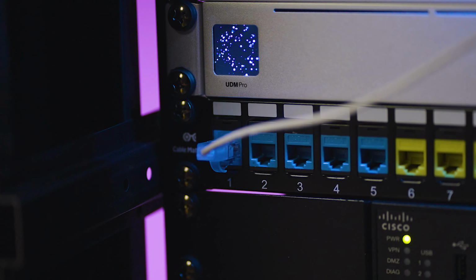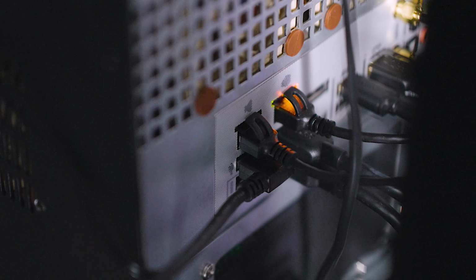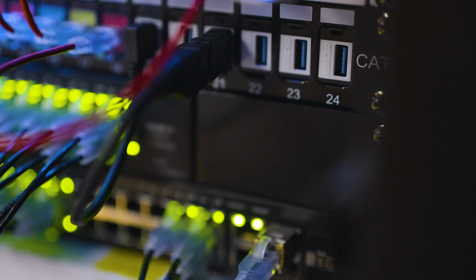I would also like to note that port 2 on the patch panel behind me is simply a Cat6 Ethernet pass-through that connects directly to the back of my Windows 10 PC. Port 24 provides a USB connection that also connects to the back of the PC. This is simply to streamline the process and keep things looking neat.